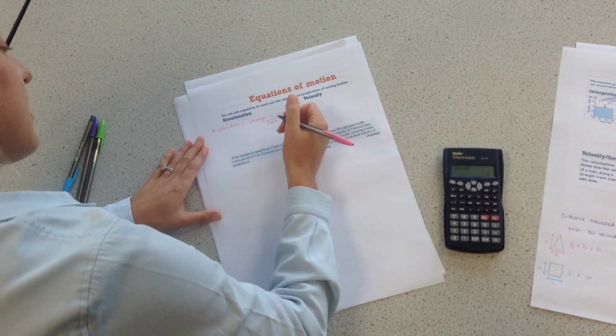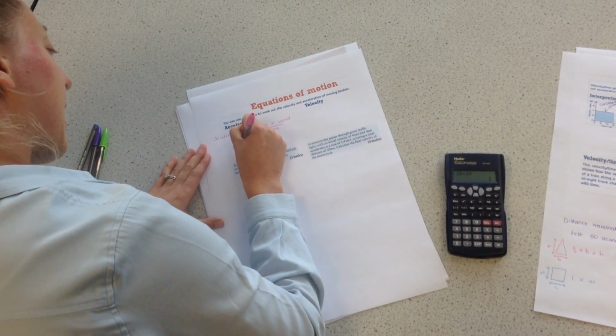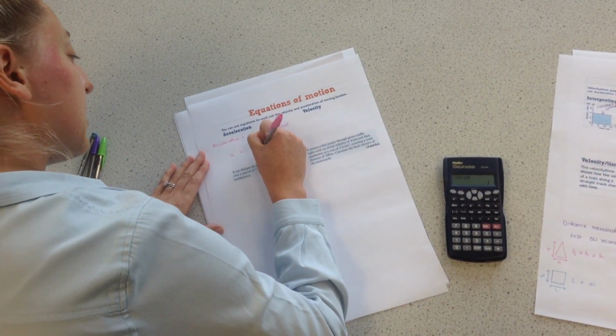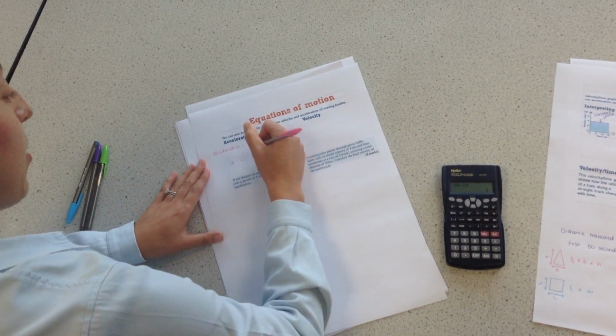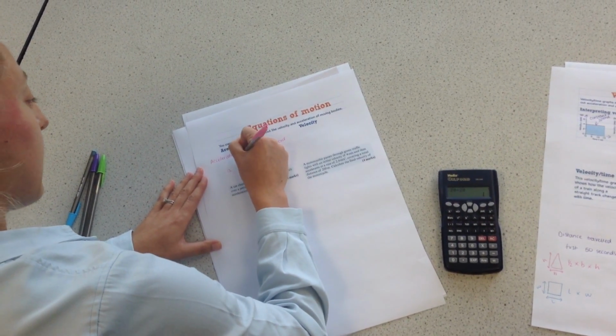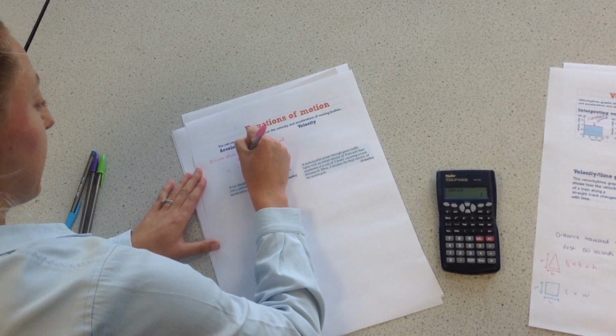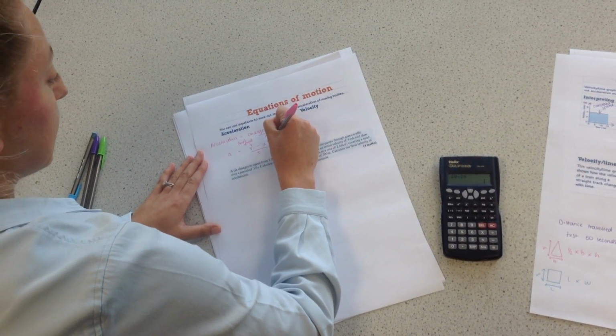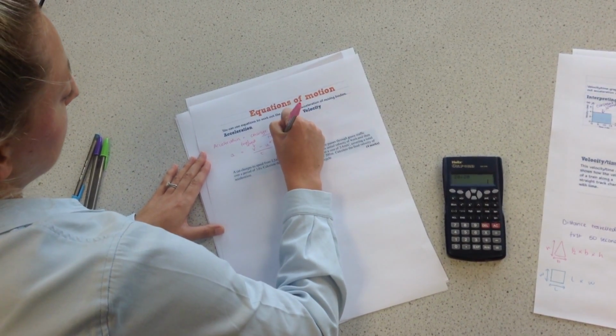Now you can write that as A equals V minus U divided by T, where V is the final speed and U is the start or initial speed.